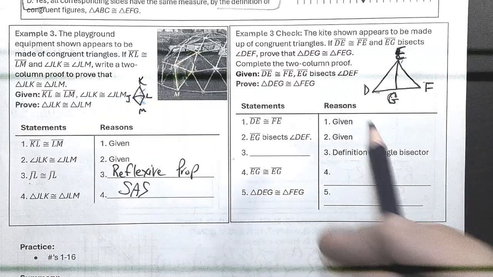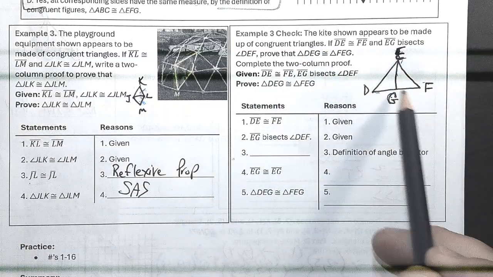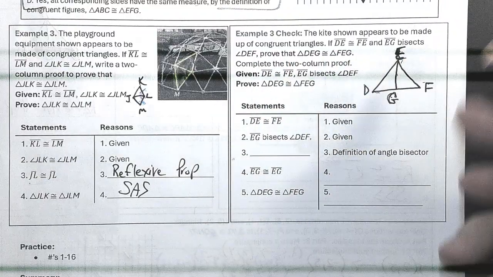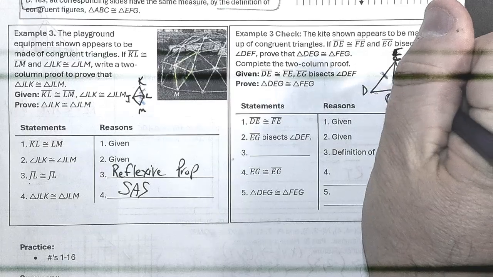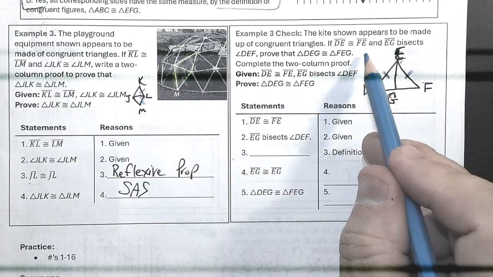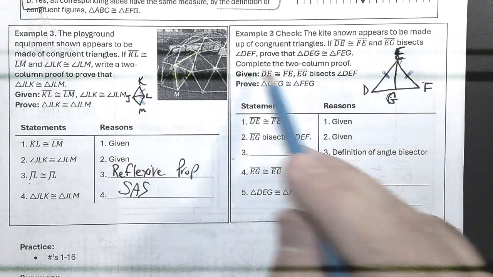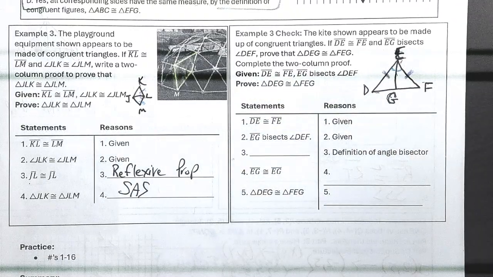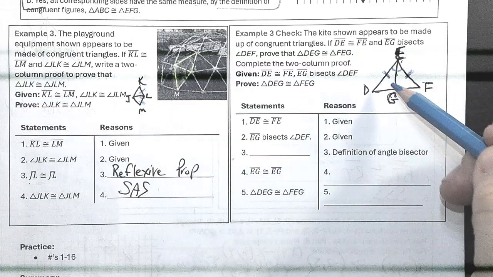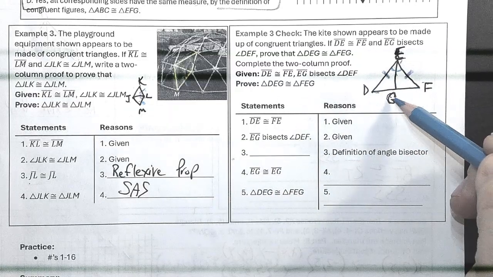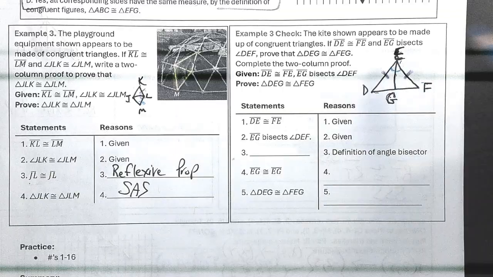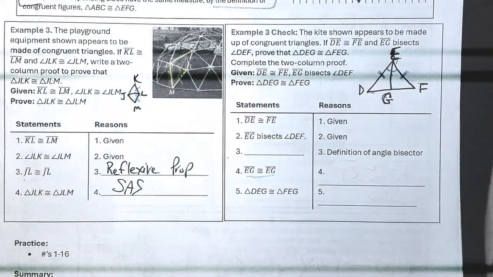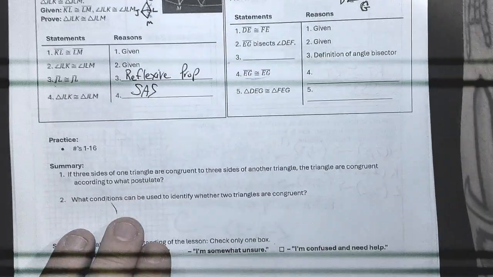I am going to go ahead and mark your givens. So this is a kite. Appears to be made up of congruent triangles. DE and FE are congruent. So DE and FE. And it says that EG, so this guy bisects this angle. So this guy and this guy are congruent. And they want you to prove. So we've already got an angle and a side and an angle. We need a side. This guy kind of looks, well, there you go. So you can take it from there. I am going to scooch down.